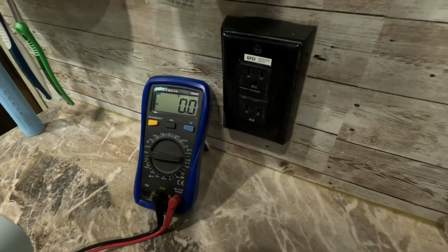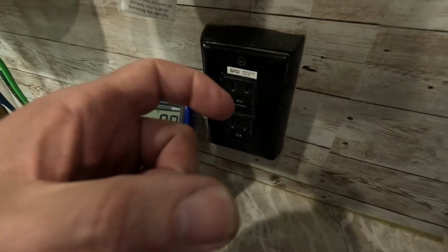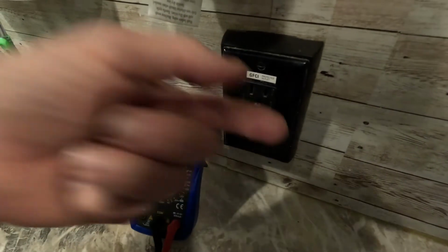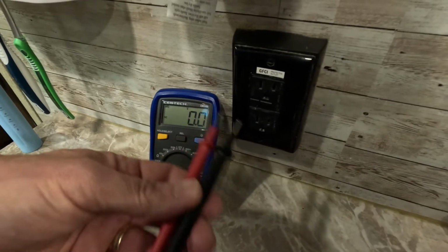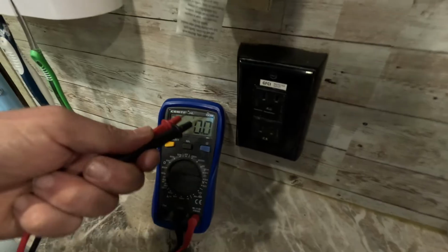So that's just an easy way to check. They make AC outlet testers that you just plug right in and it has lights on it. It'll light up to tell you if the outlet is good or if it has power. But this will not only tell you if it has power, but it'll tell you how much power you have.